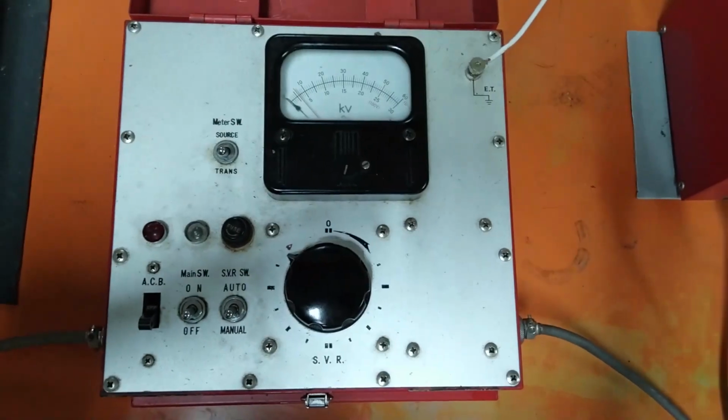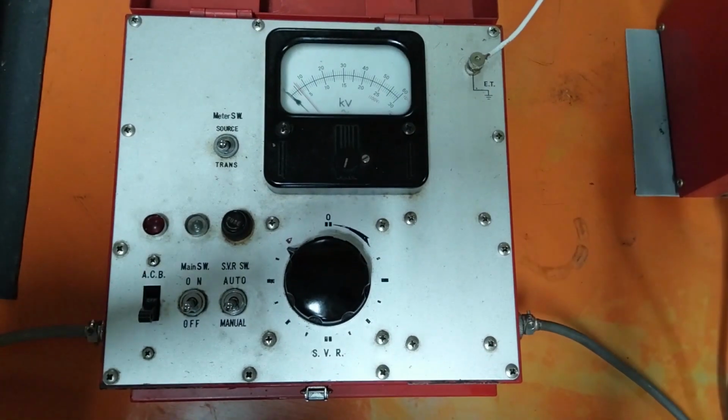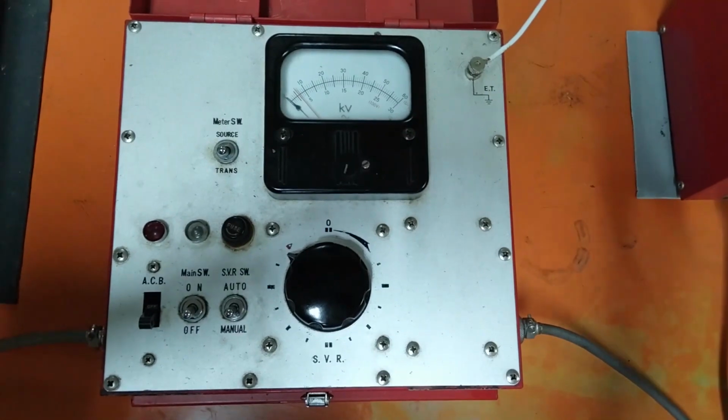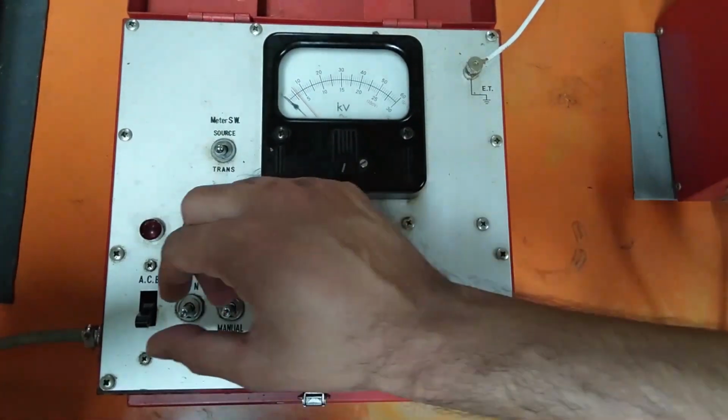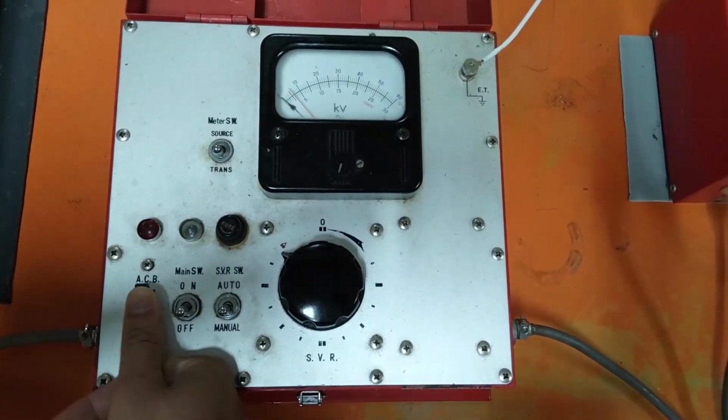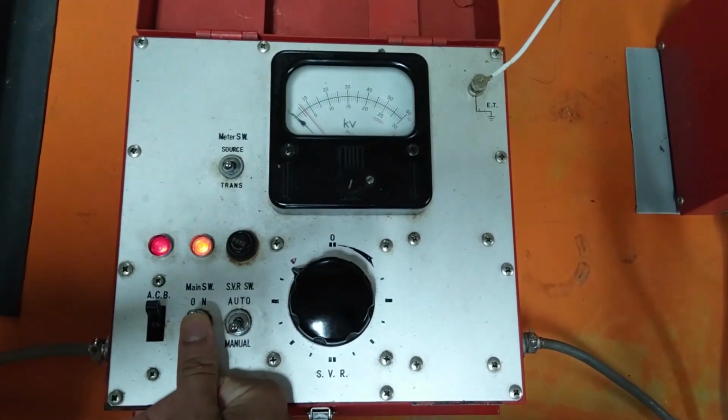Here I hope you can see there is a toggle switch nearby the kilovolt scale, with source and trans positions. Before operating the portable oil tester, we should switch the meter to the trans side. So it's already done. Then we can switch on the gas circuit breaker and the main switch.